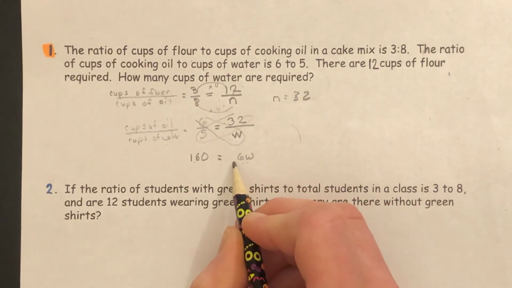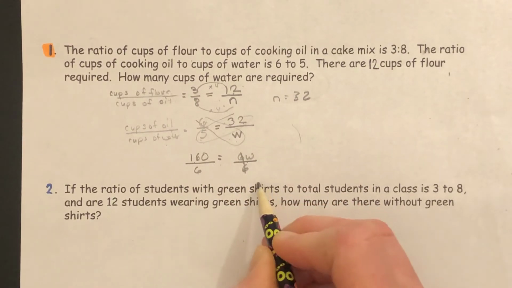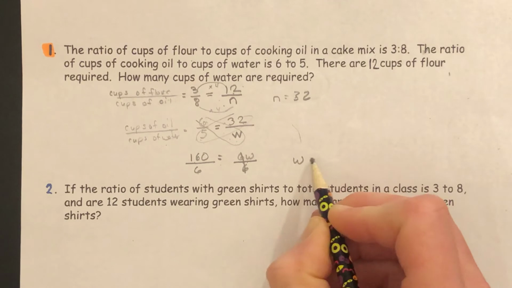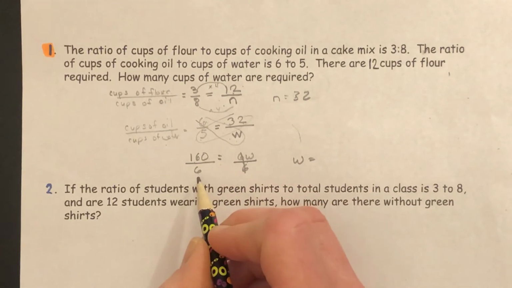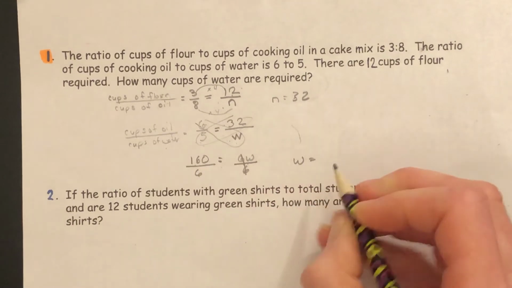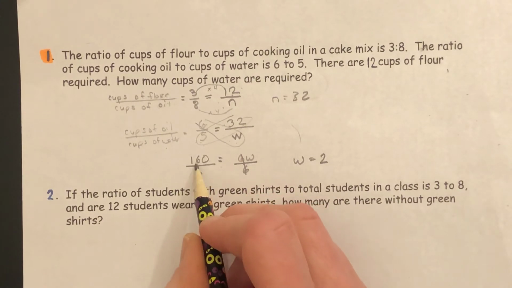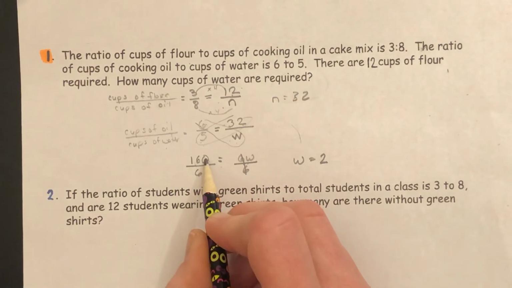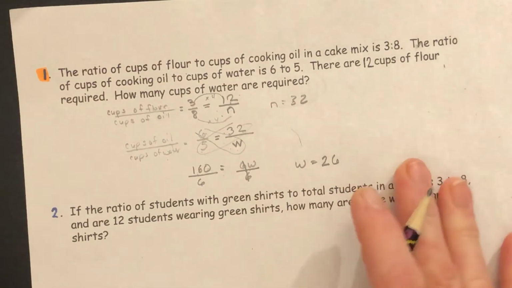To isolate the W, I will divide both sides by 6. Now we have W equals 160 divided by 6. Let's see. 6 goes into 16 2 times, with 4 left over. 6 goes into 40 6 times, with 4 left over.